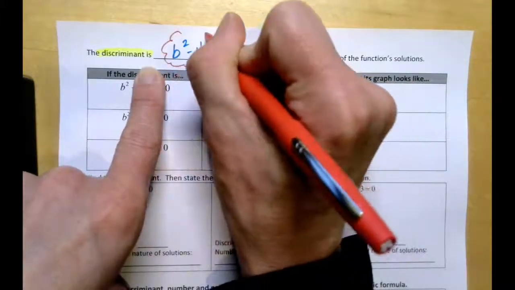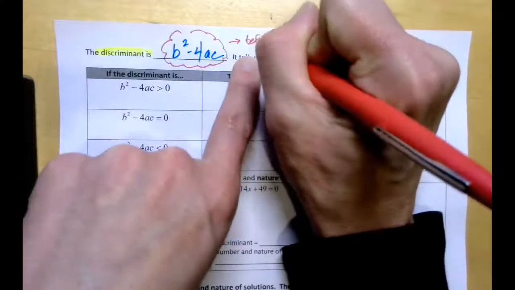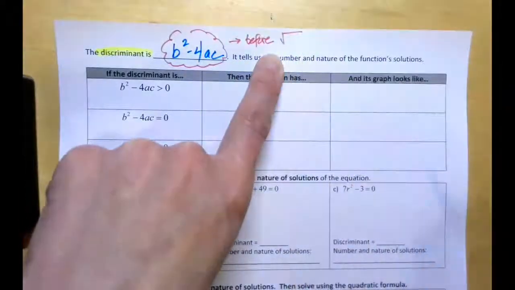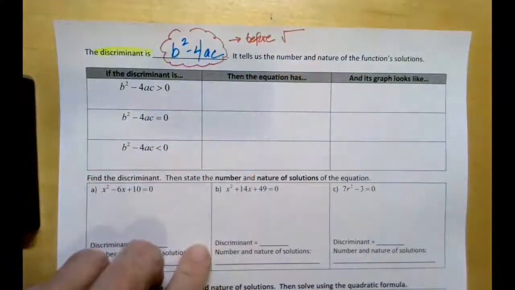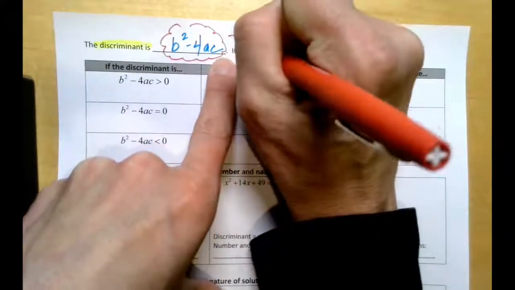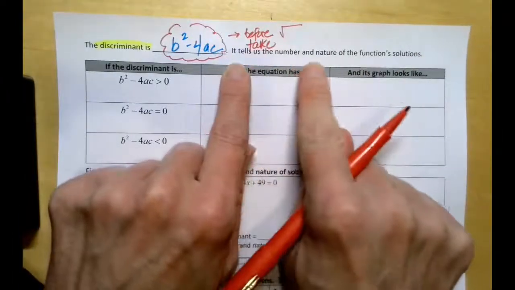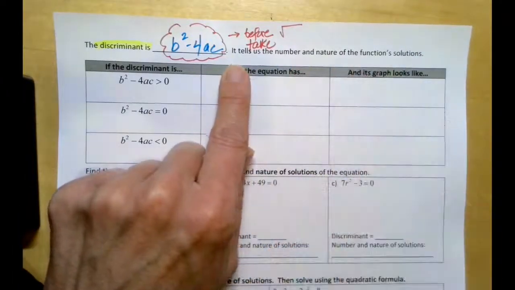But the discriminant is this value before you take the square root of a value. Alright, so make sure you understand this is before you take the square root. The discriminant tells us the number and nature of the function solution.